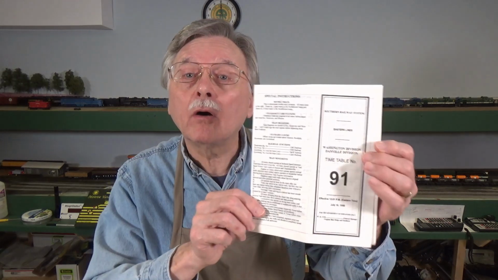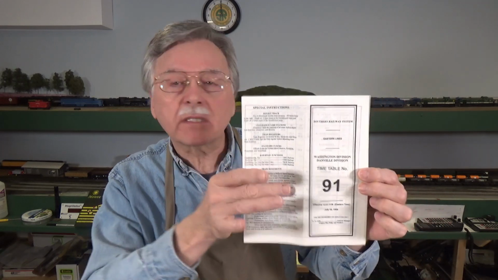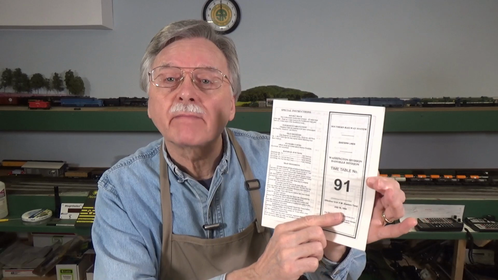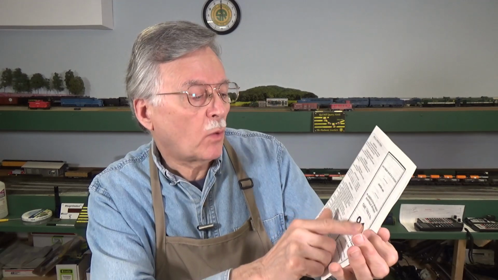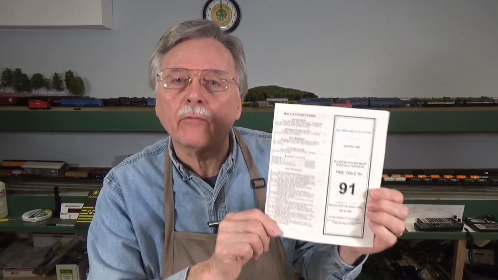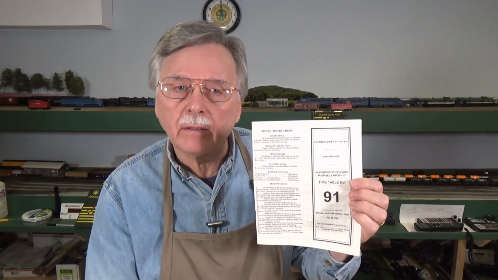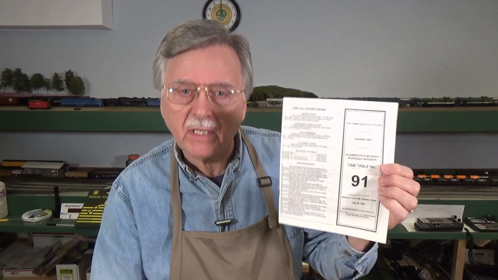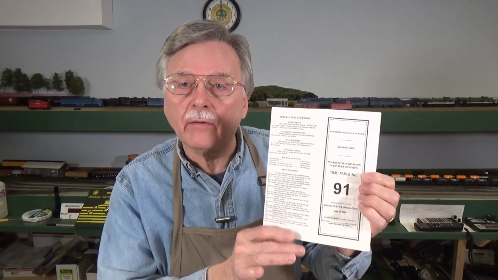So one thing you can do is you can create your own schedules. So this is a schedule for the Southern Railway. It's dated July 16th, 1956. And this is for the Washington Division, Danville Division as well. And it is my friend Bill Cox's model railroad. Bill lives up near Lynchburg, Virginia in Amherst and models that section of the railroad as well.